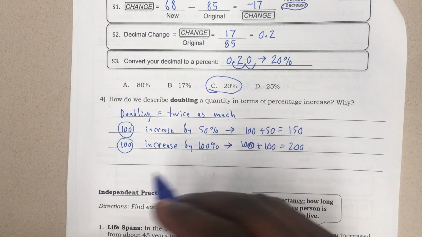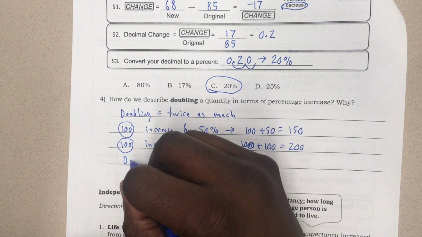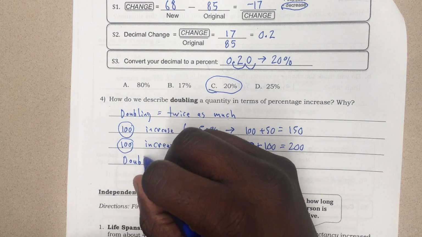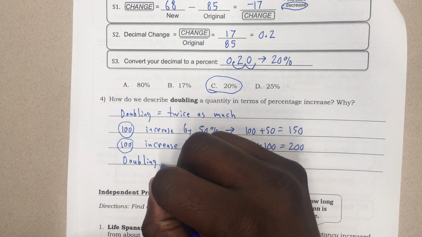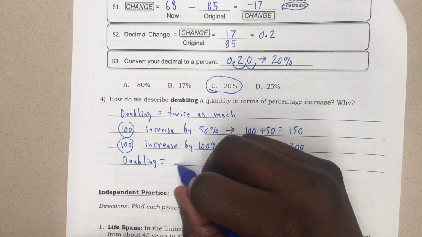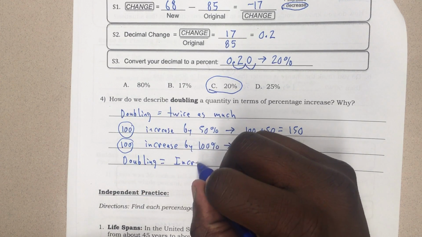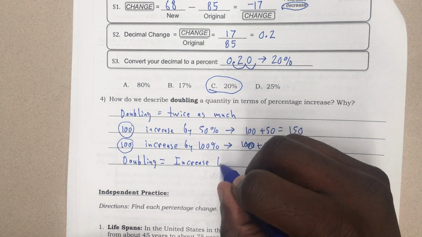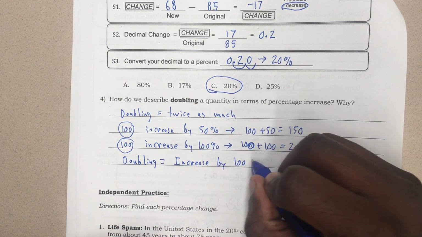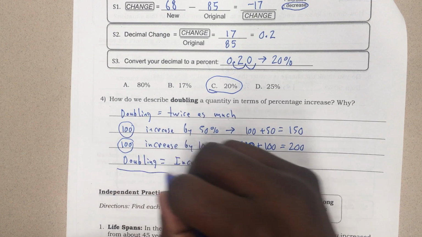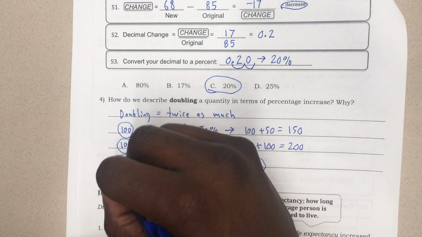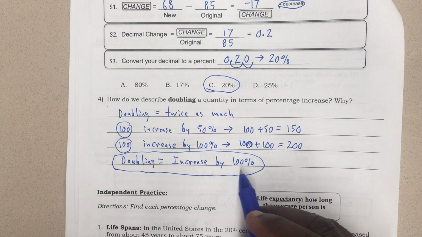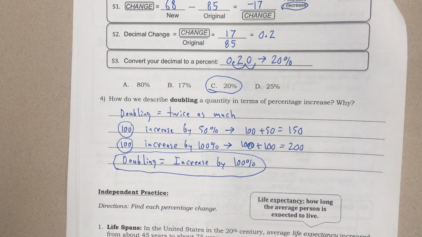So if you look at it, doubling, write this part down especially, equals an increase by 100%. So if you're out there and you got some kind of business going and you want to double your money, that means you're trying to get an increase of 100%.